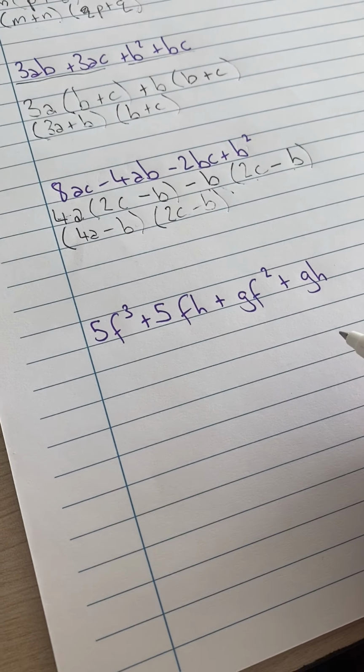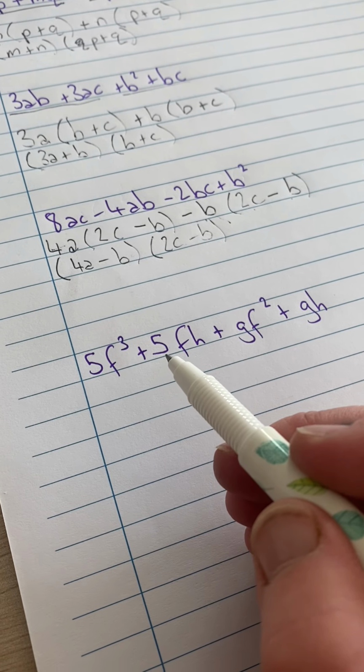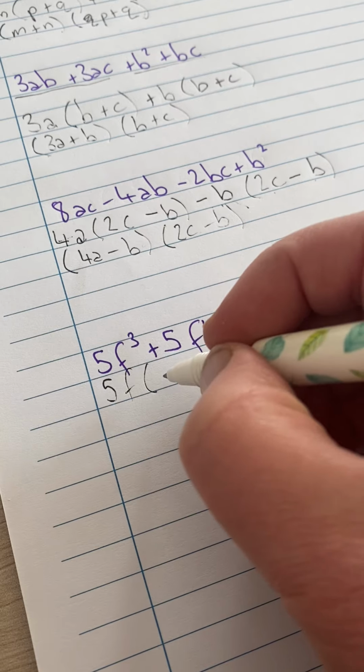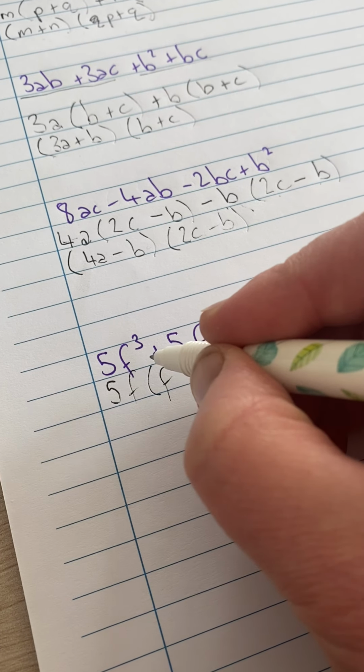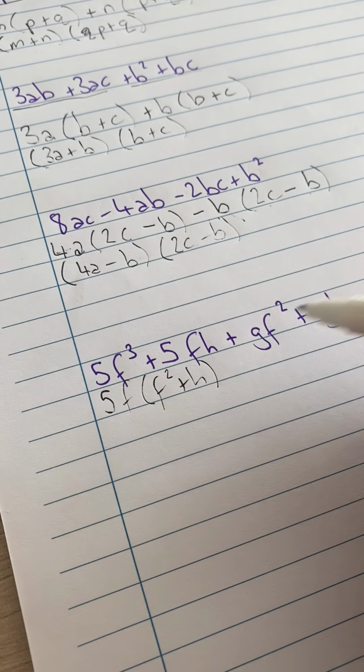All right, let's do one more. So what do these two have in common? They both have a 5 in common and an F. So I'm going to take out 5F. Left over, I've got F squared because there's 3 of them and I only took out 1. And if I took out 5F, I've got H left.